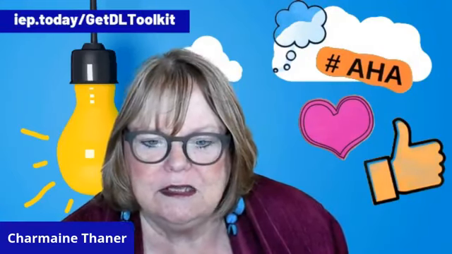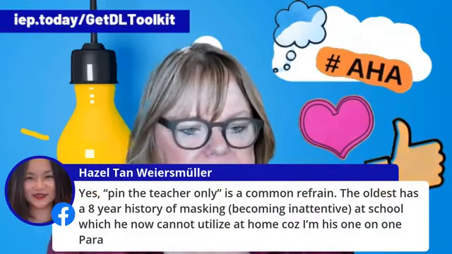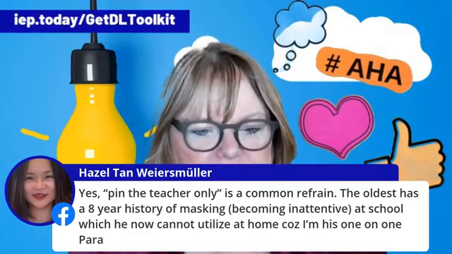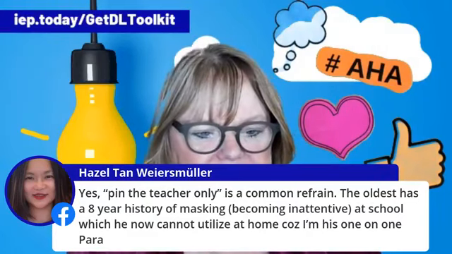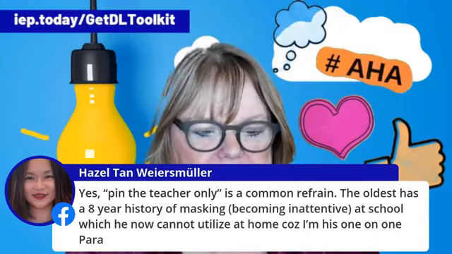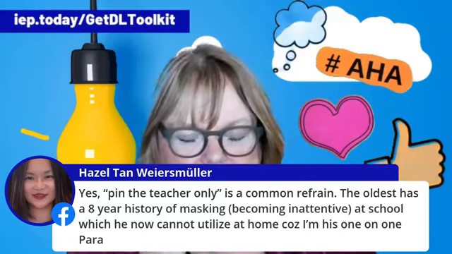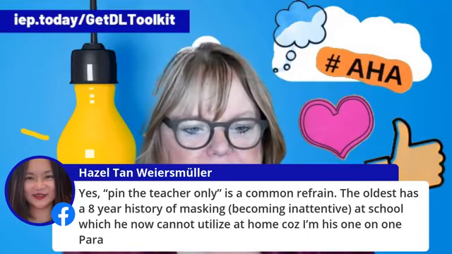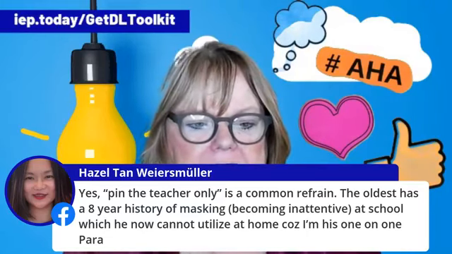Let's see. Hazel says, yes, being the teacher only is a common reframe. The oldest has an 8-year history of masking, becoming inattentive at school, which he now cannot utilize at home because I'm his one-on-one para. Yeah.